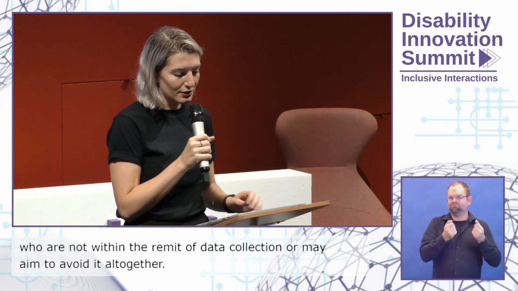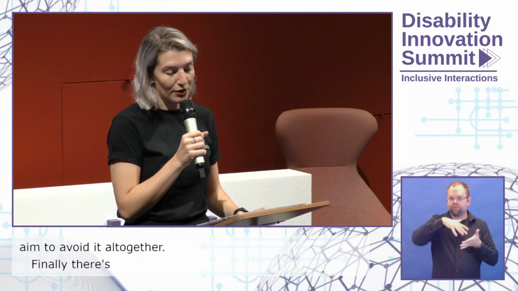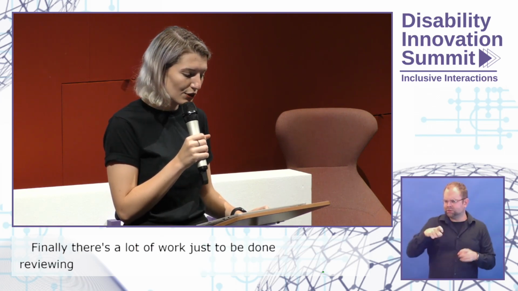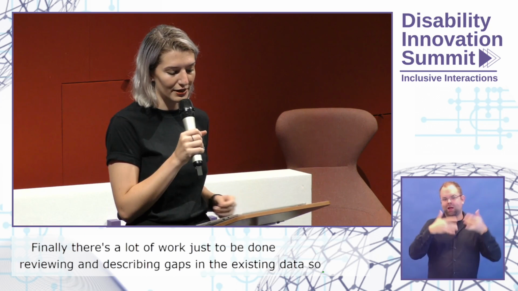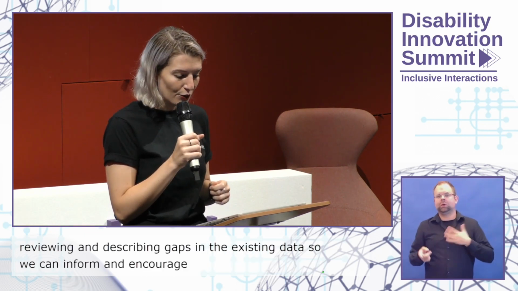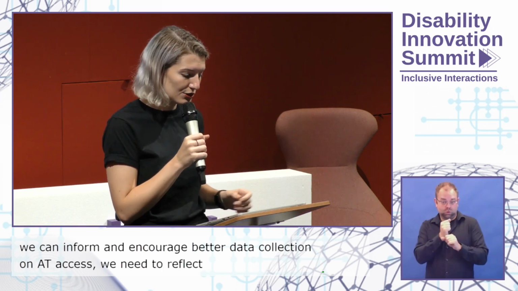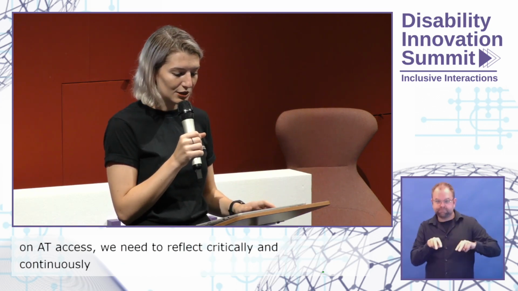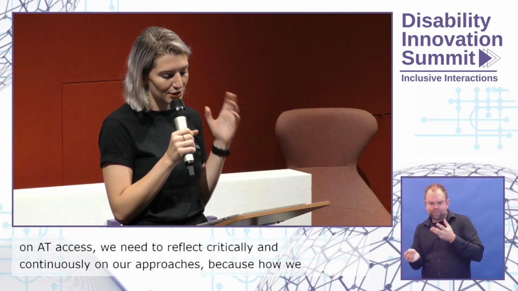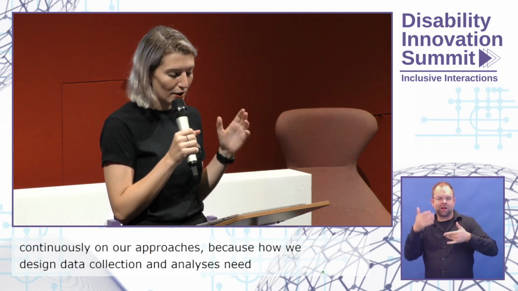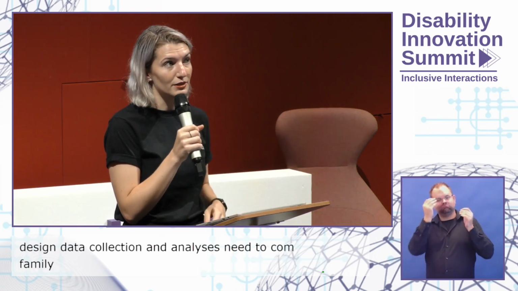And finally, there's a lot of work just to be done reviewing and describing gaps in the existing data so that we can inform and encourage better data collection on AT access. We need to reflect critically and continuously on our approaches, because how we design data collection and analyses needs to complement the changing conceptual understanding of disability, inclusion, and assistive technology.